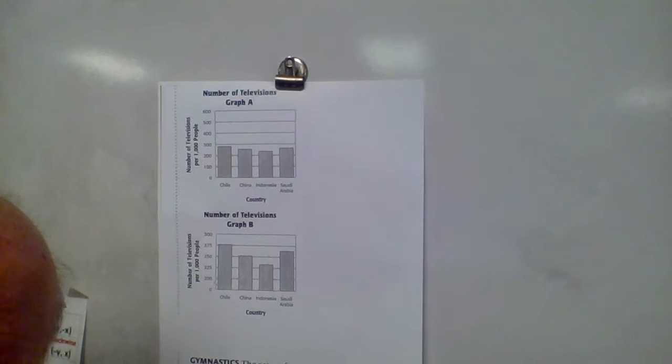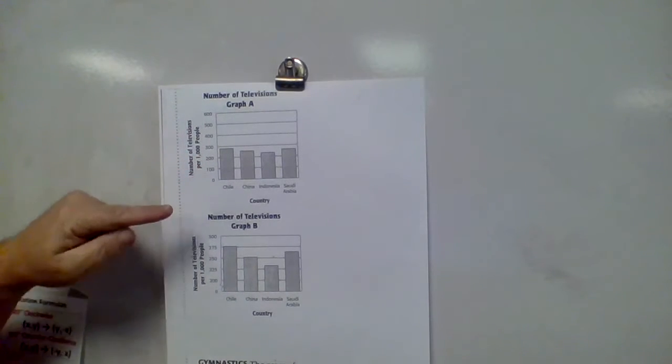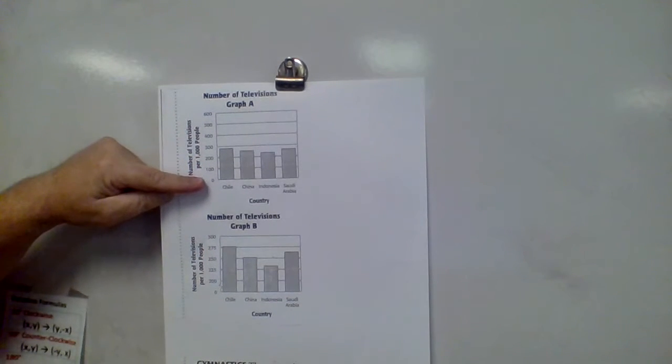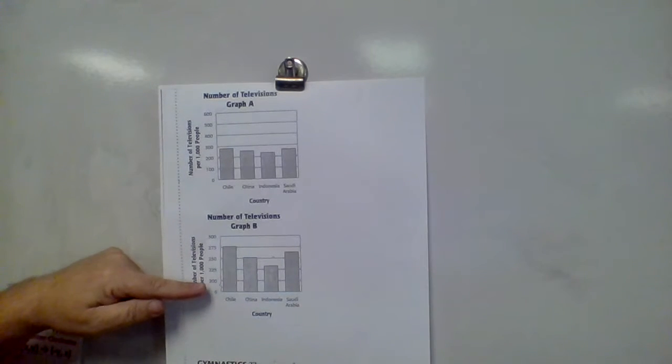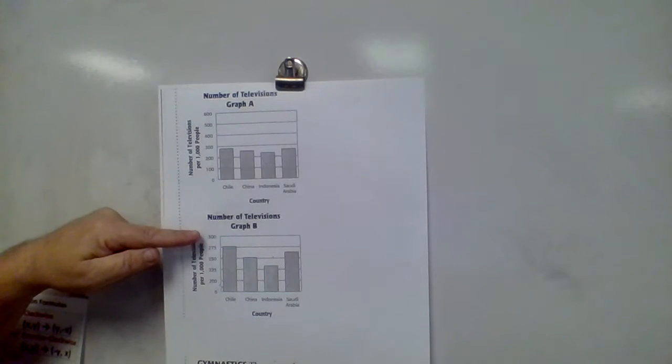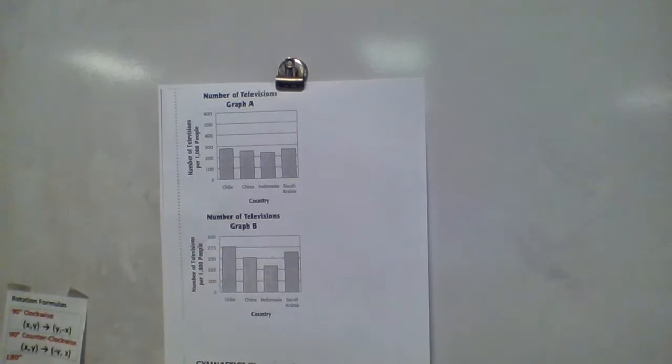Even though the graphs show the same information, why do the graphs look different? Again, look at the left side of the graphs. In this graph, they're going up by 100ths. In this graph, they're going up by 25s. And because of that, that makes the bars look drastically different.